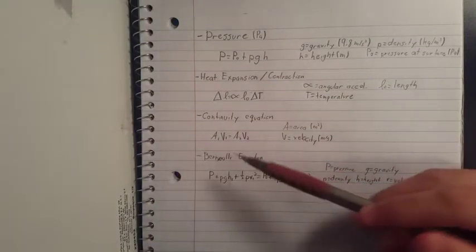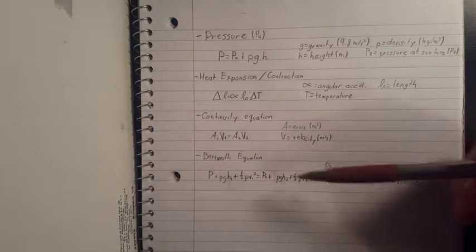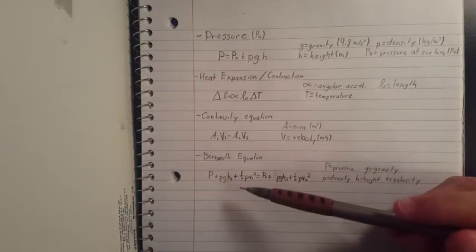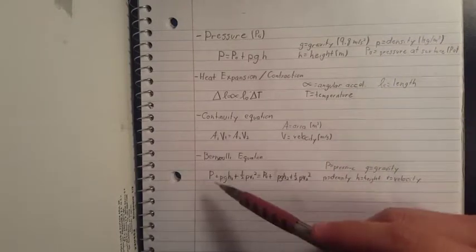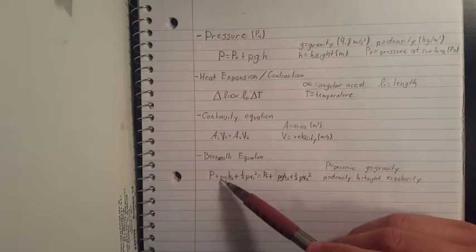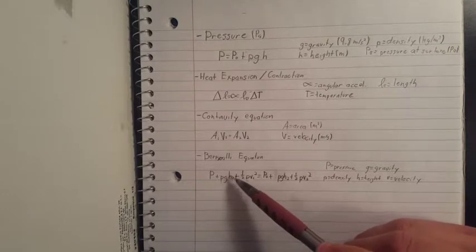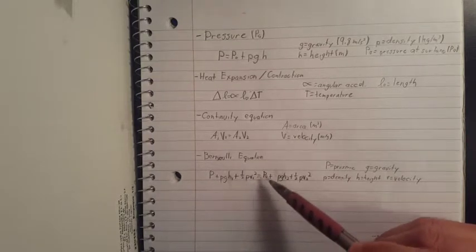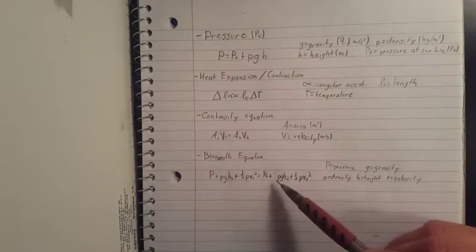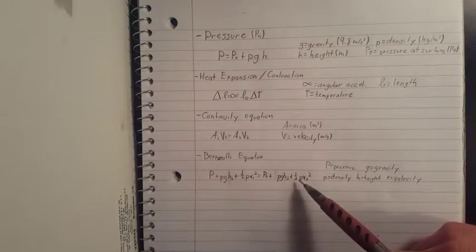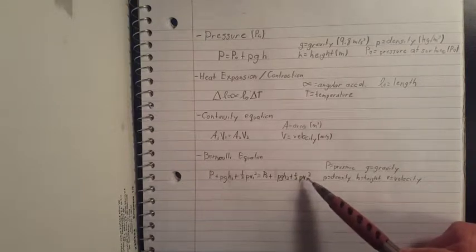So the next equation is Bernoulli's. Now this is a pretty long equation, but when you actually use it in a problem, it ends up being really short because a lot of things cancel out. So Bernoulli's equation is pressure plus density times gravity times the first height plus 1/2 density times the first velocity squared equals pressure plus density times gravity times the second height plus 1/2 times density times the second velocity squared.